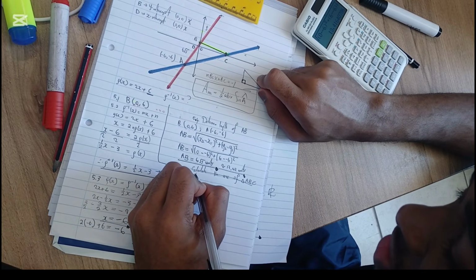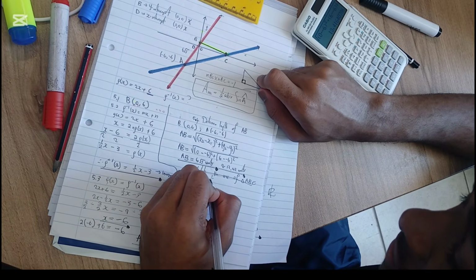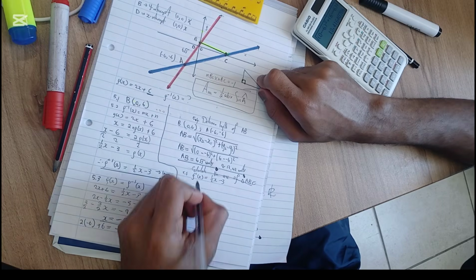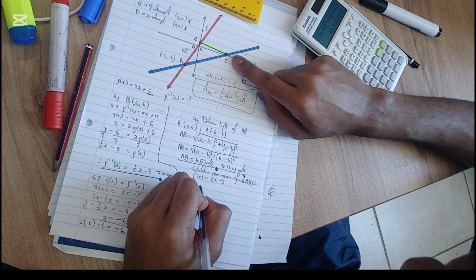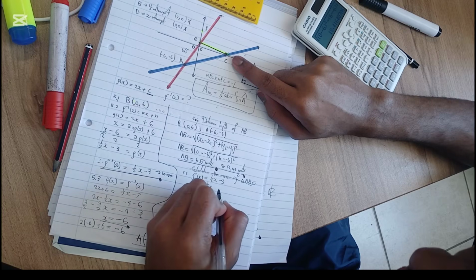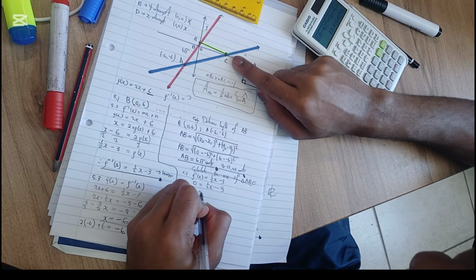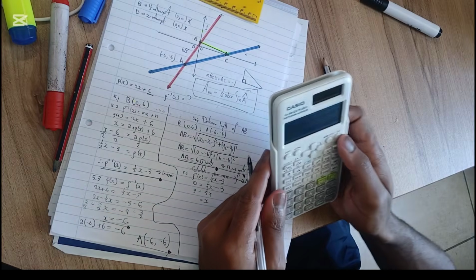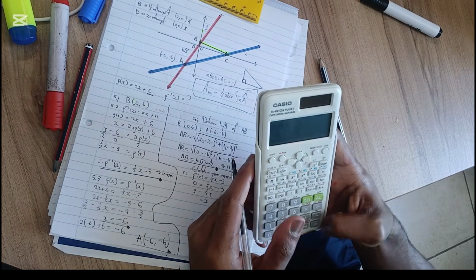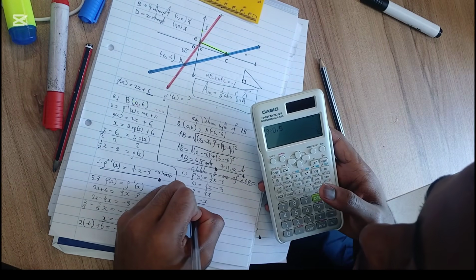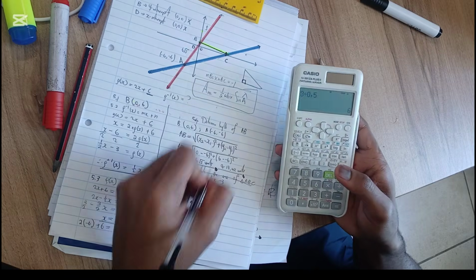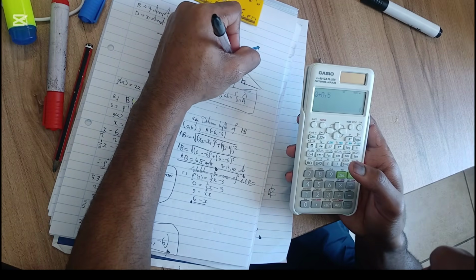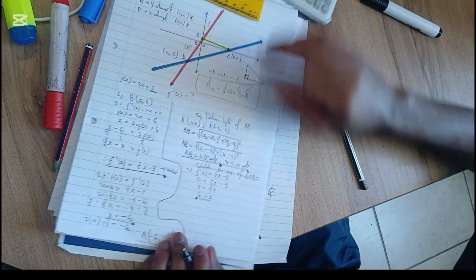So the inverse function was half x minus 3, and now we want the x-intercept there, so we let y be equal to 0. 0 is equal to half x minus 3, and then you have 3 is equal to half x, and therefore x is equal to 3 divided by half. 3 divided by 0.5 is 6. So our coordinates at C are 6 and 0.